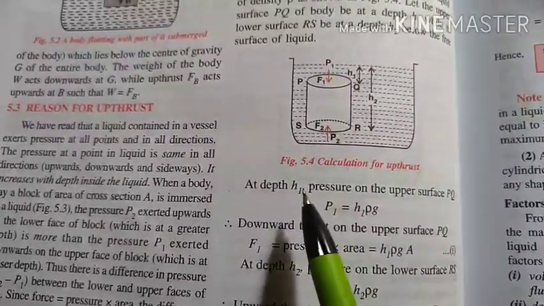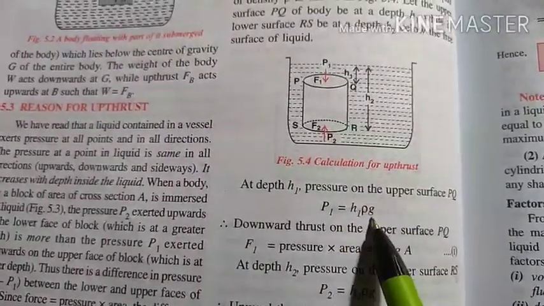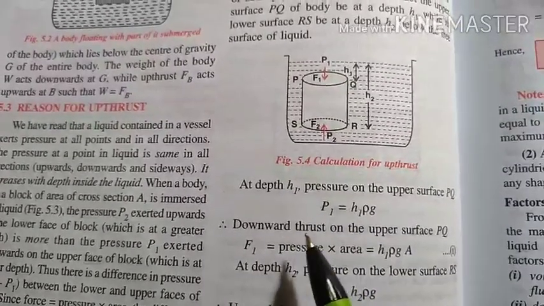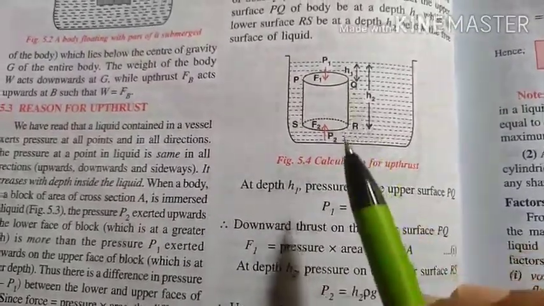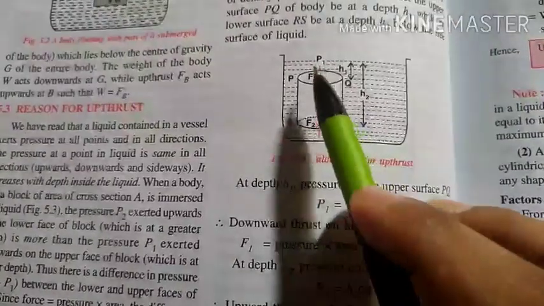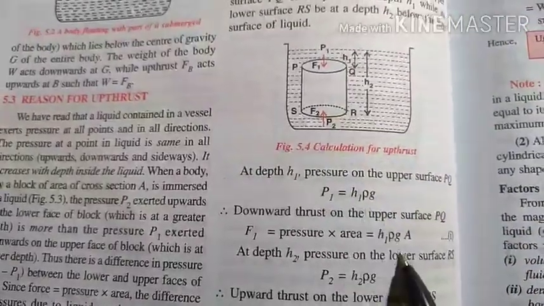So at depth H1, pressure on the upper surface is P1 equals H1 rho g. Rho is the density of the liquid. P1 is acting downward, therefore downward thrust would be P1 into area, and let's say A is the area of cross section of this cylinder, so P1 into A would give you this value.